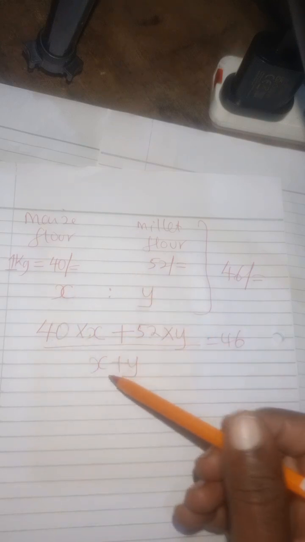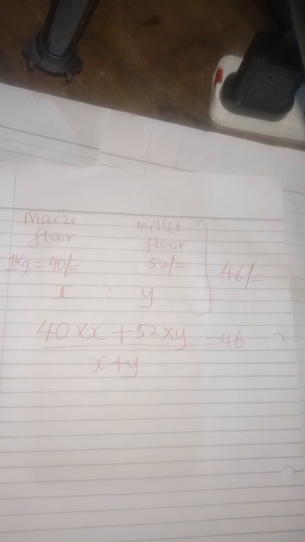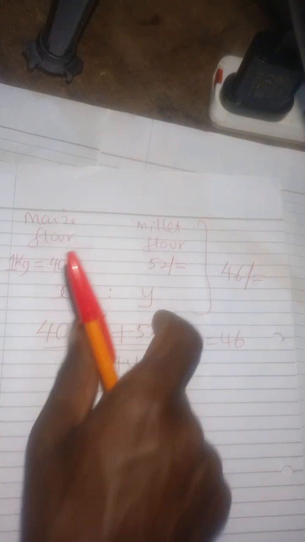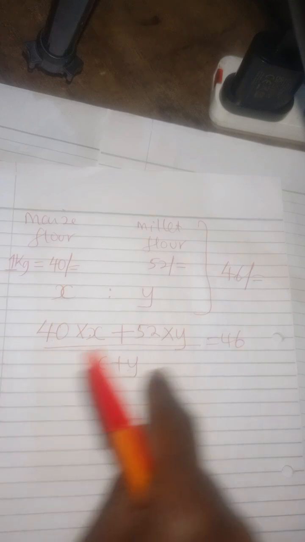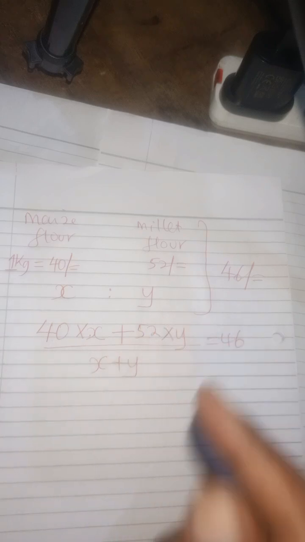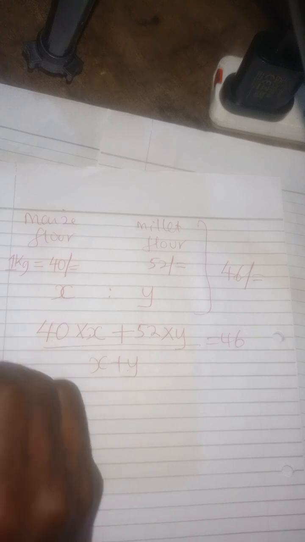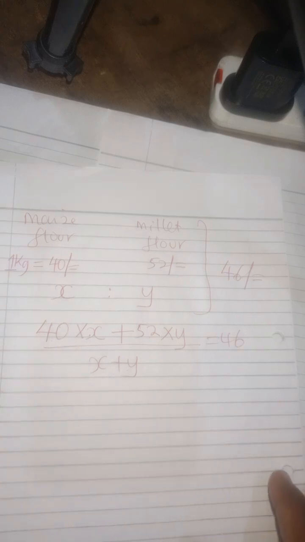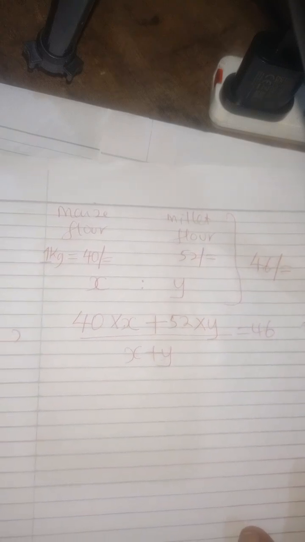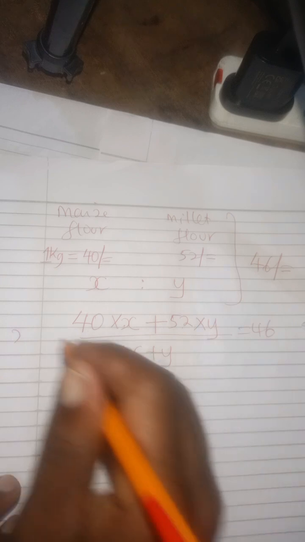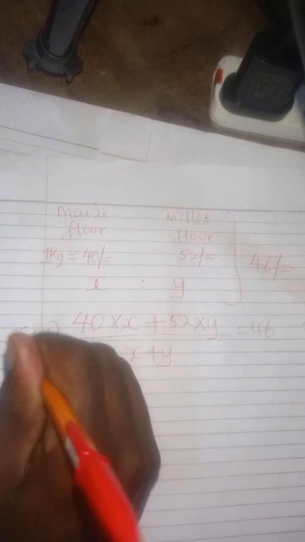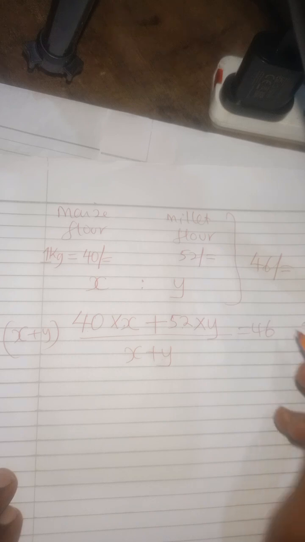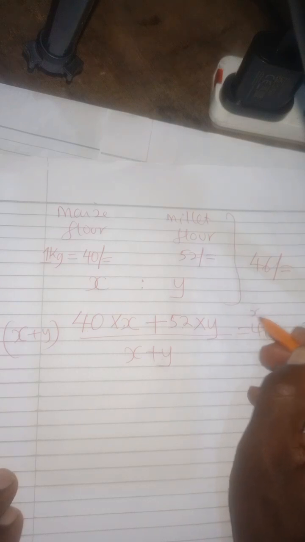I'll divide that by x plus y, the total number of kgs of maize flour and millet flour when put together. If I divide the total cost by the number of kgs, I get the cost per 1 kg. So we'll proceed and multiply both sides by x plus y. Let me hope you can see this very well. Very good. So I'll say x plus y on this end, and again here, x plus y.